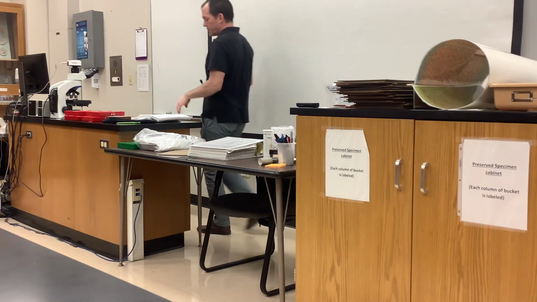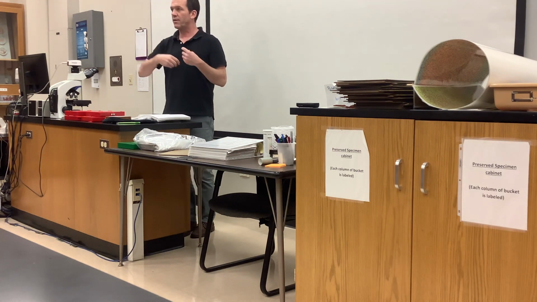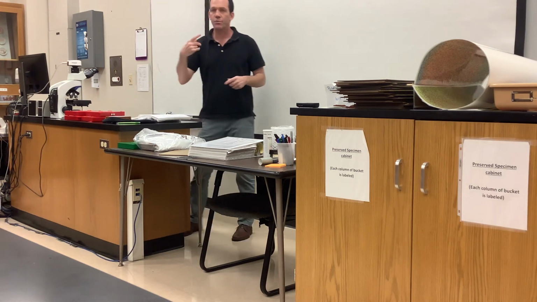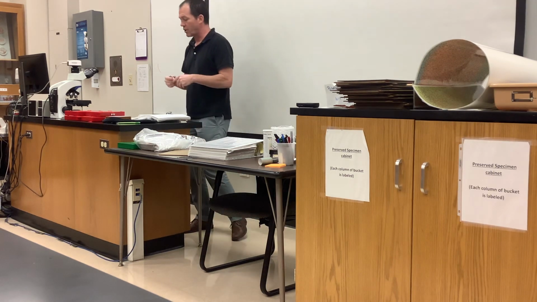So start with the big things, work your way down to the small things. So if you see the trachea, right, you'll know that that's connected to the lungs. Kind of go through these things in a careful, thoughtful process.